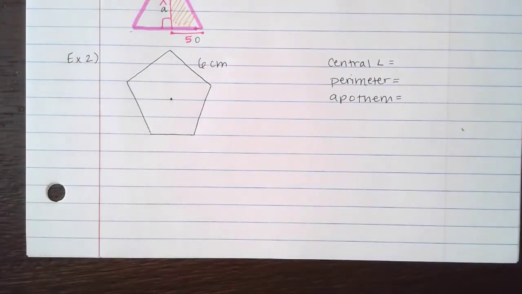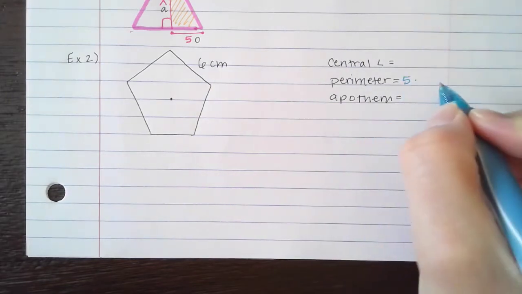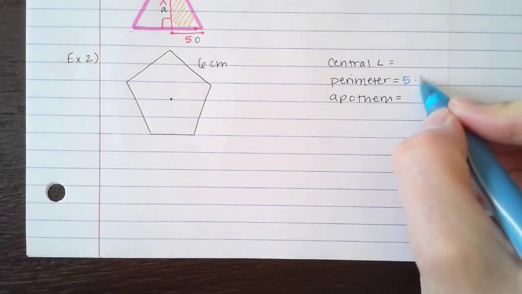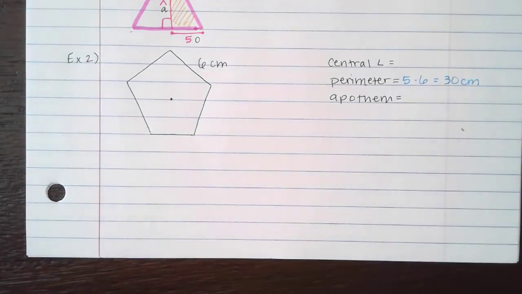Let's try this pentagon down here. So very, very similar process. Let's just do it all over again. The perimeter is probably the easiest because we've known how to do this for a while. There are 5 sides. I know each side is 6, so my perimeter is 30 centimeters.